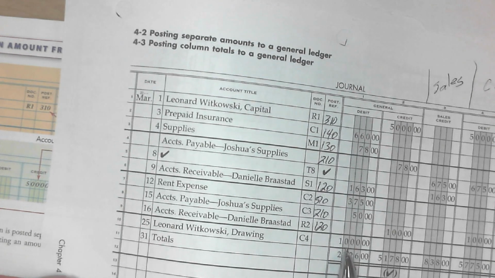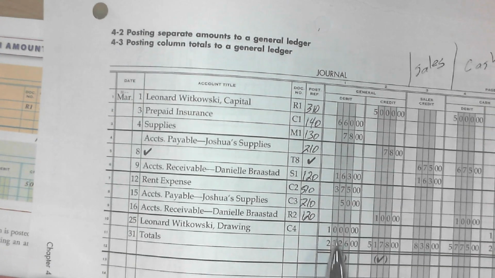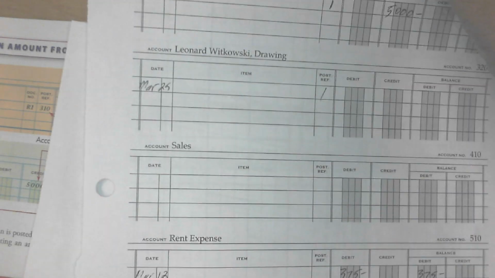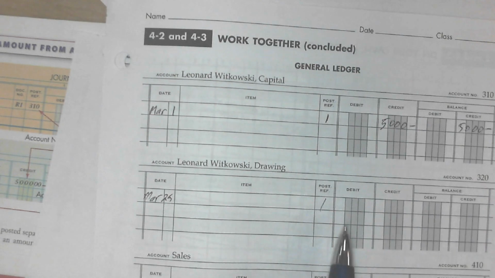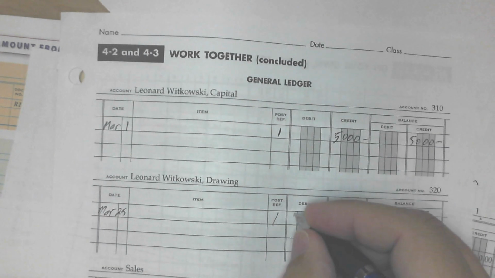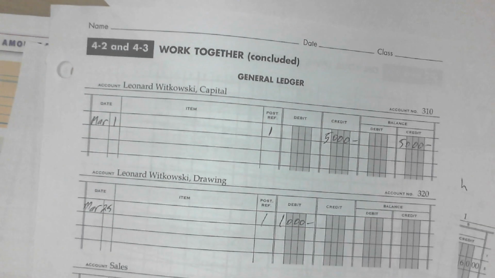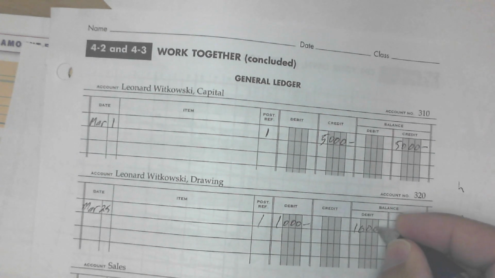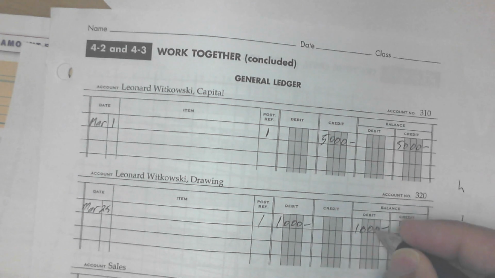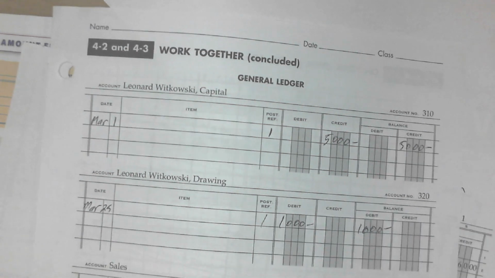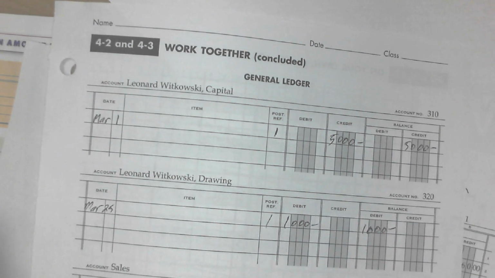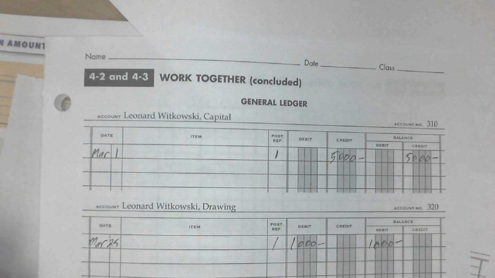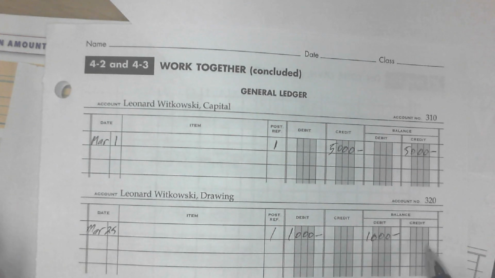Too much page flipping. $1,000 debit. So our balance, we got $1,000 debit. Account's 320.